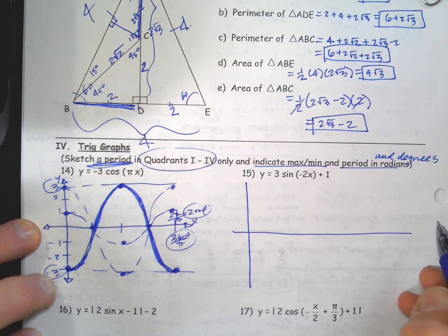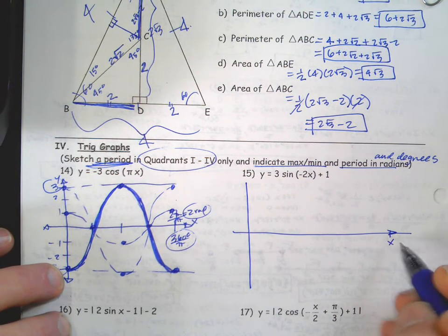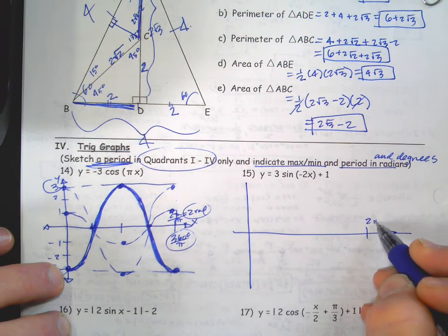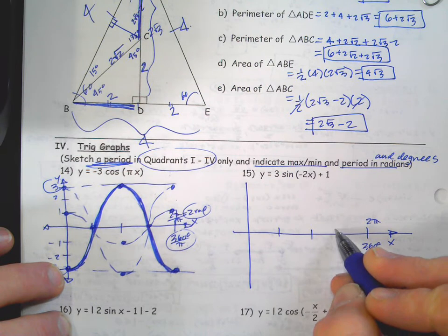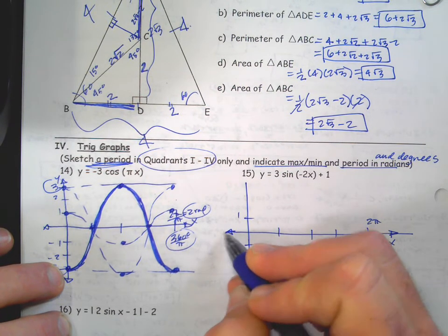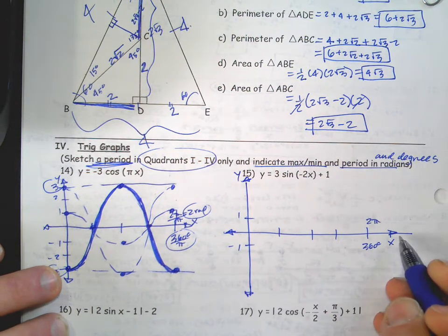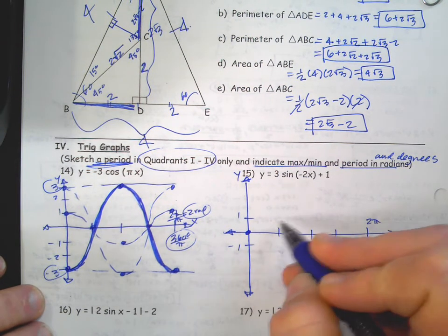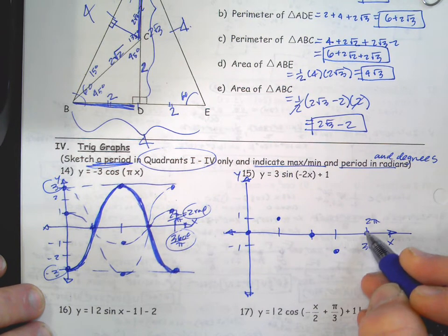let's see. X, mark period off, 2 pi, 360 degrees initially, cut it in half, cut the halves in half to get your quarters, -1 to 1, and arrows on the ends of your axis, label your axis. So we're going to start with the sine curves, 0, 1, 0, -1, 0, light dashed line.